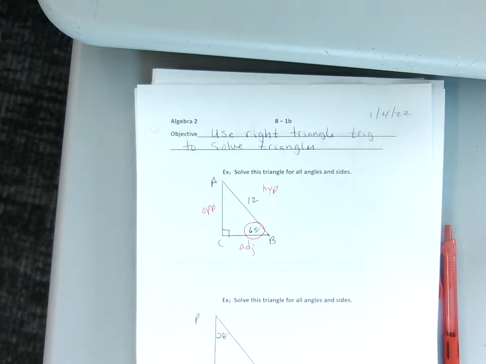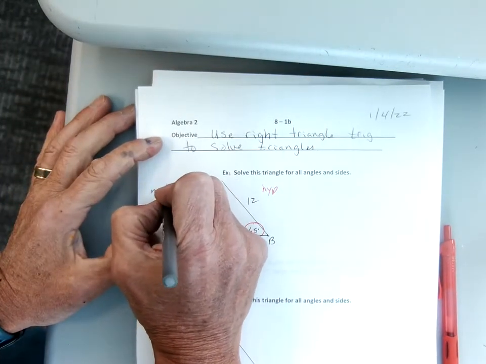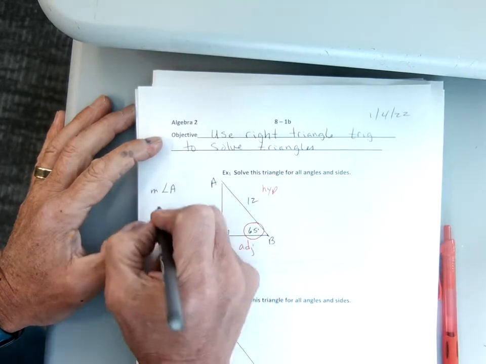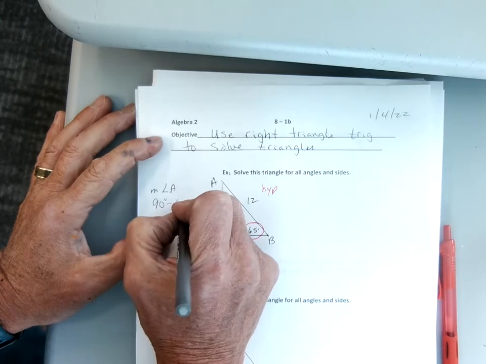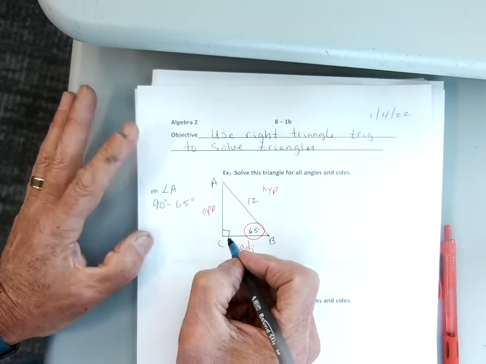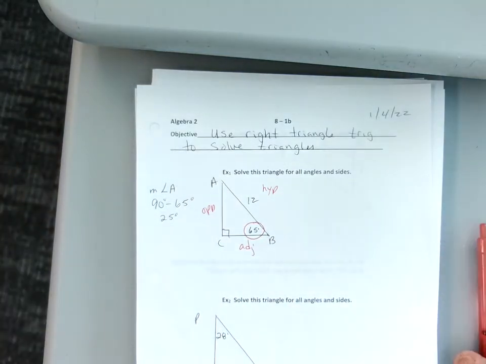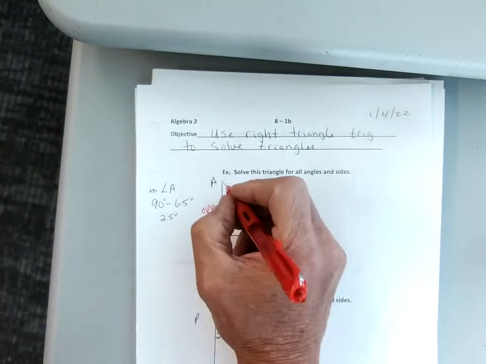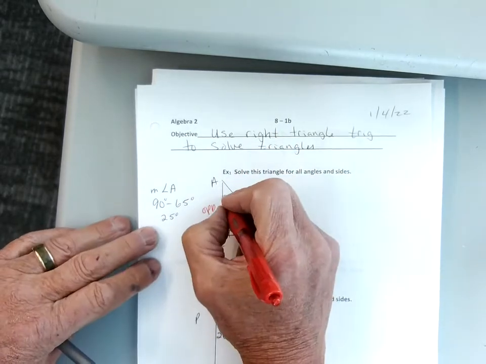So the measure, little m means measure, of angle A is simply 90 degrees minus 65 degrees. And I heard 25? 25 degrees. I like that. That's totally correct. Thumbs up on that? Okay, they always add up to 90.